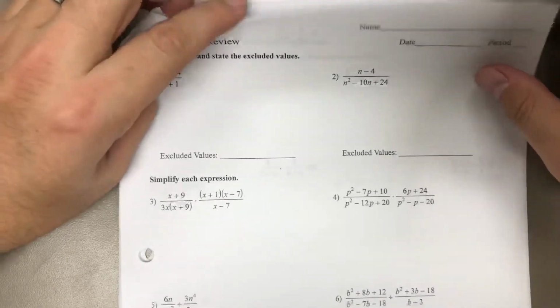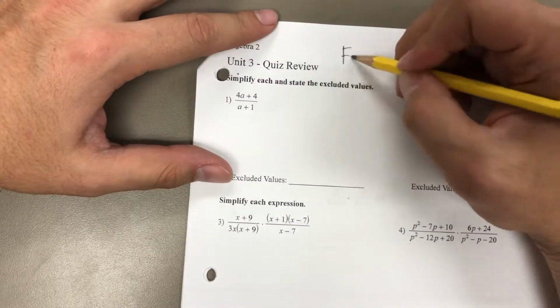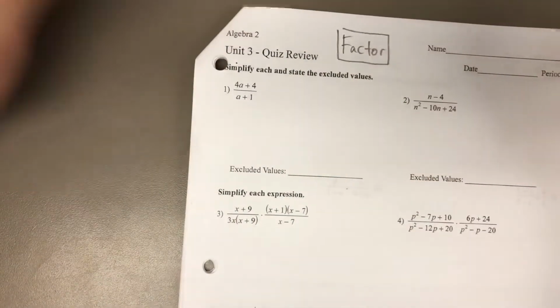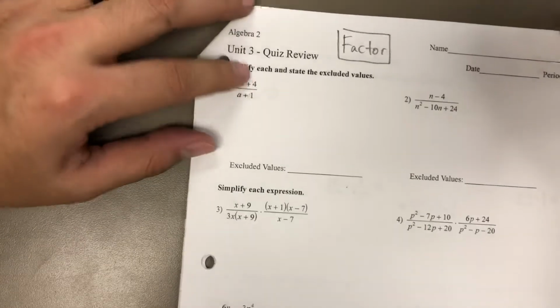And this unit is on rational functions. So with rational functions, we just need to make sure that we factor like crazy. So make sure that you're factoring all of these polynomials that we see. That's how you can get these answers pretty easily.